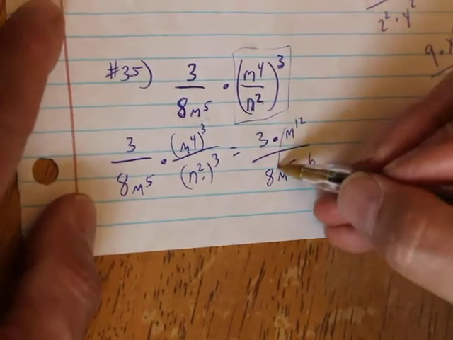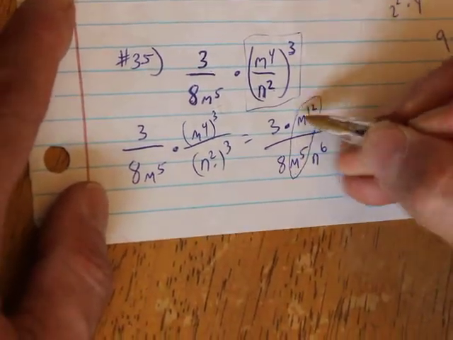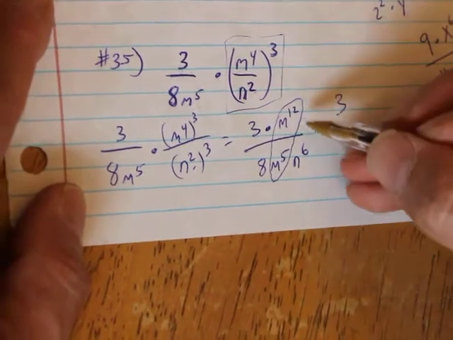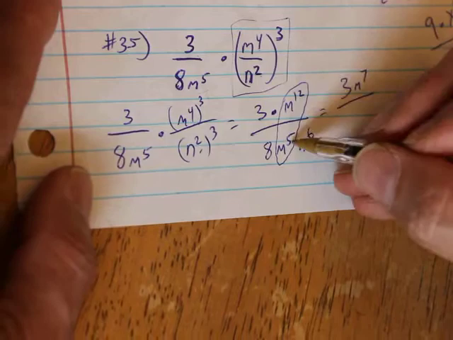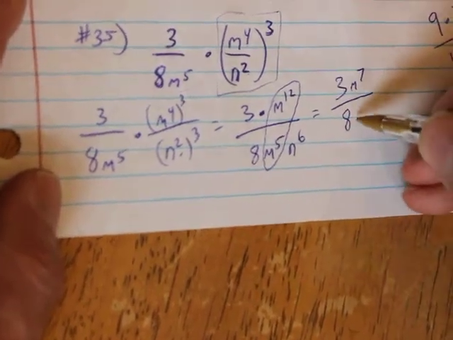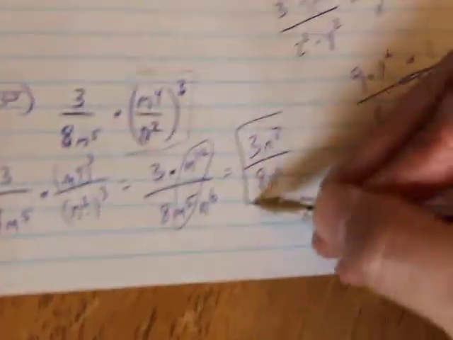Now what do I have here? One last thing here to simplify. I've got a quotient. Subtract the exponents, you get m to the 7th, because 12 minus 5 is 7. You still have an 8 and an n to the 6 down there.